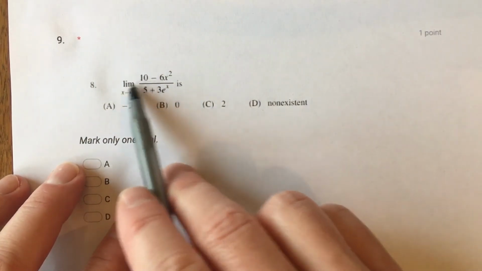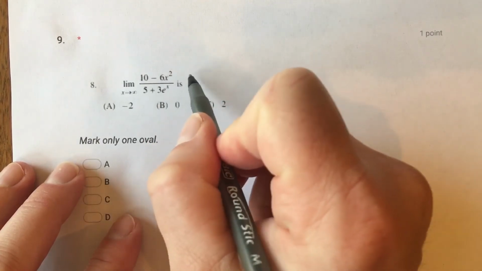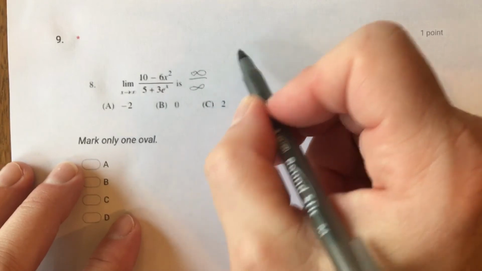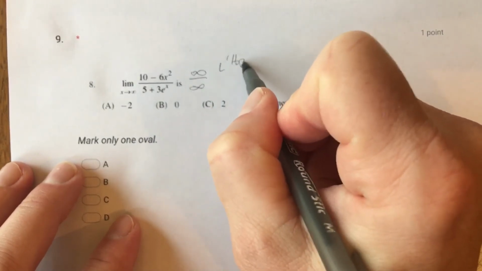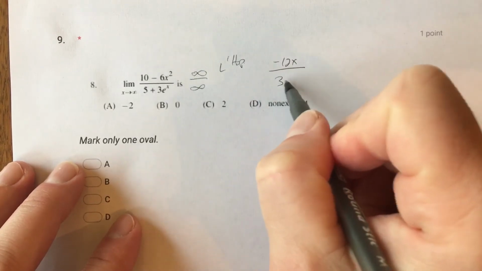Right. This next one here says, what's the limit as x goes to infinity? So if we let x get super big, the top goes to infinity, the bottom goes to infinity. So that's an indeterminate form. We're going to use L'Hopital's rule. Take the derivative of the top, negative 12x. Take the derivative of the bottom, 3 to the x.